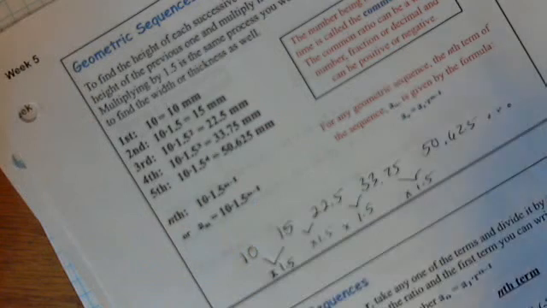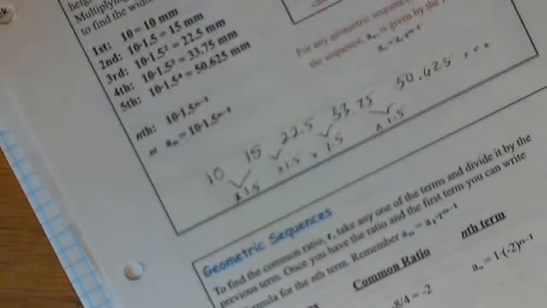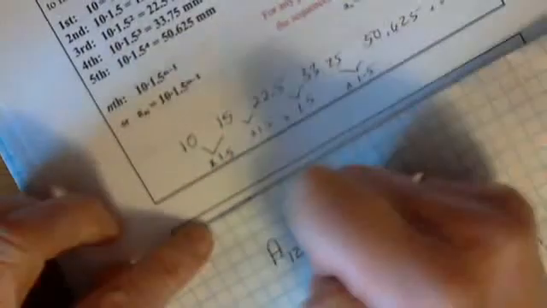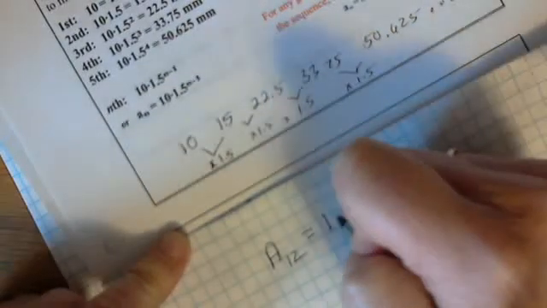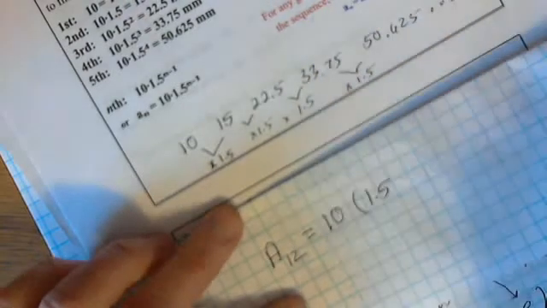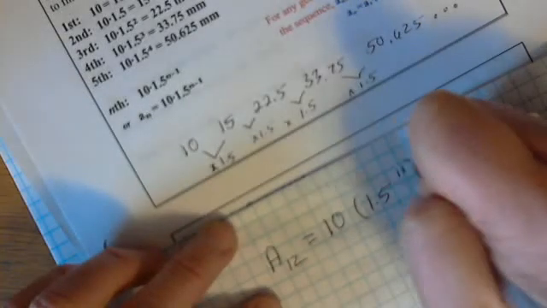So let's say we want to find the height of, how about the 12th domino? So I'm going to use my formula, and I'm going to be finding A of 12. So again, it's the first term, A sub 1, 10, times my common ratio, which in this case is 1.5, raised to 1 power less than the term I'm looking for, so it's going to be 11.